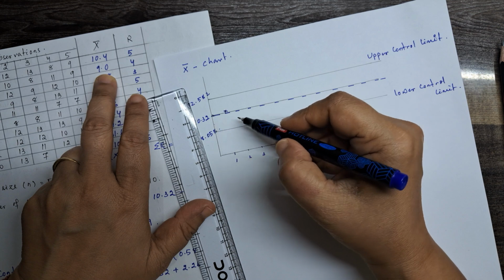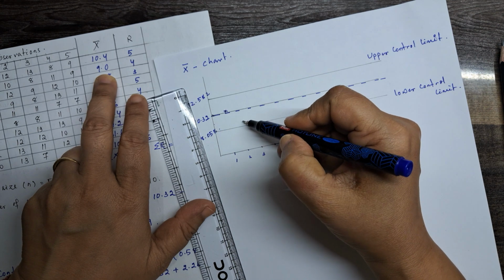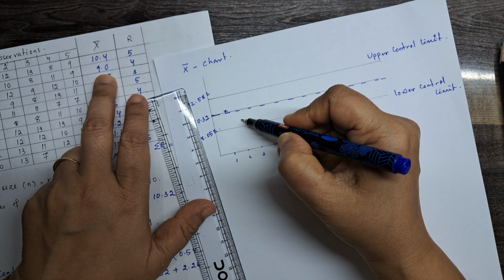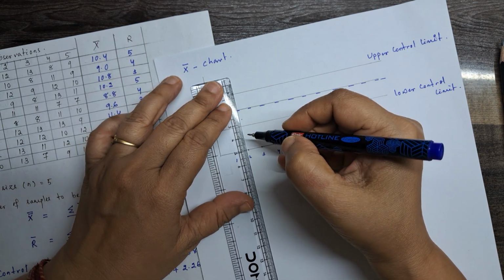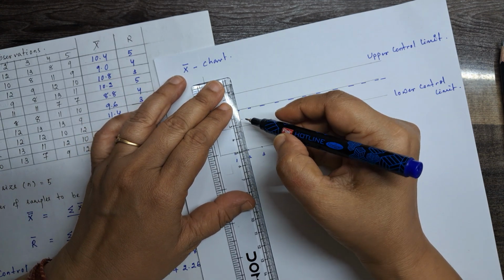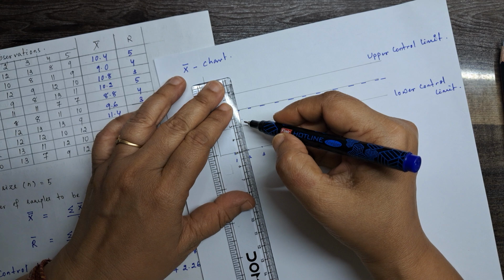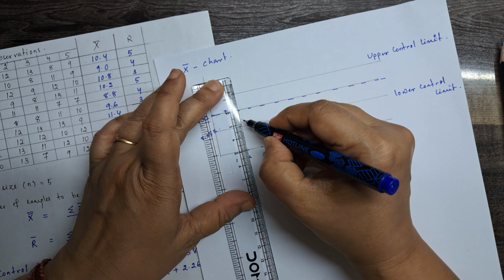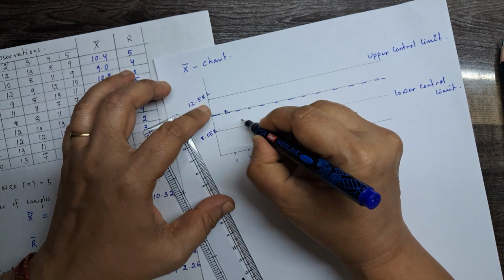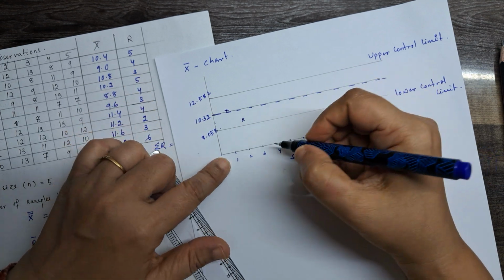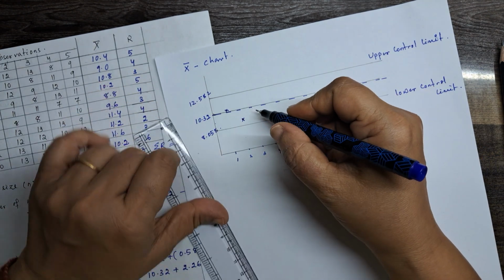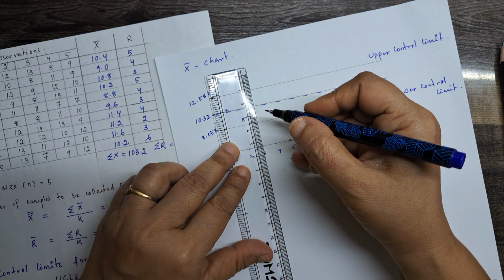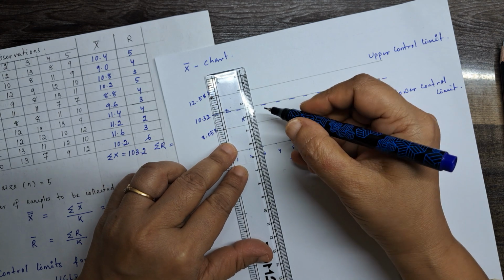Suppose this is 8, this one is 9, it will come here. The third point is 10.8.